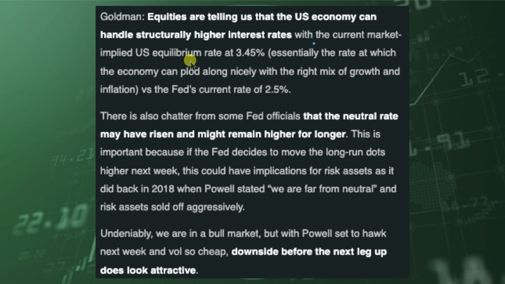With the current market implied U.S. equilibrium rate at 3.45. Essentially, this is the rate at which the economy can plot along nicely with the right mix of growth and inflation versus the Fed's current ratio. Now, they had mentioned that there is also chatter from some Fed officials, whatever that means, that the neutral rate may have risen and might remain higher for longer.